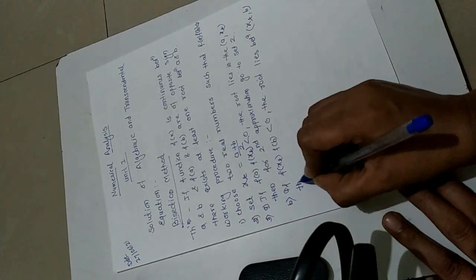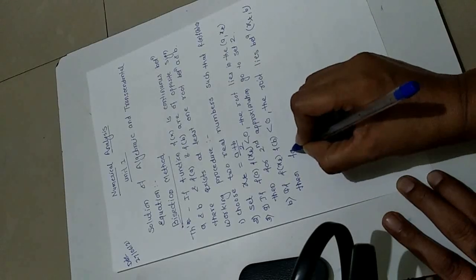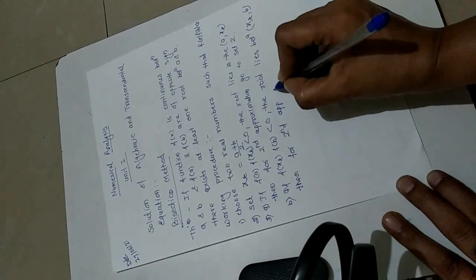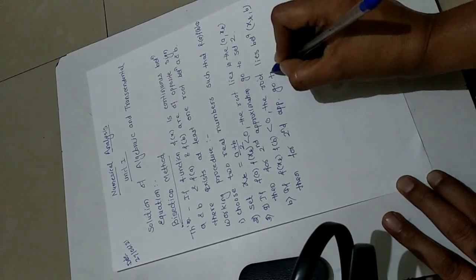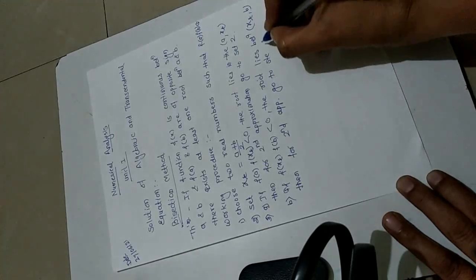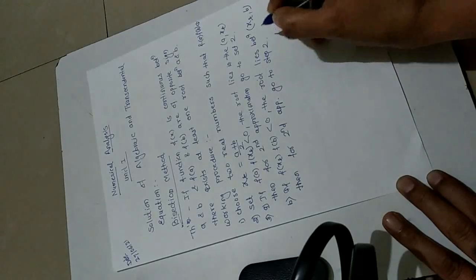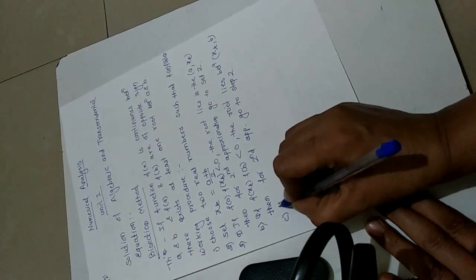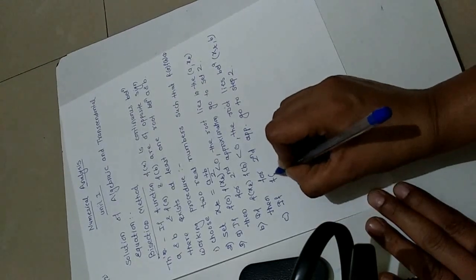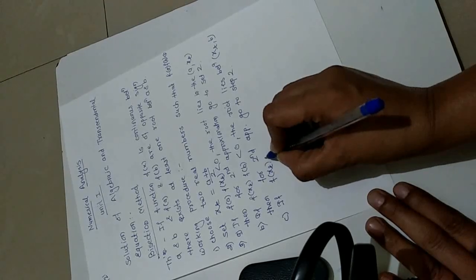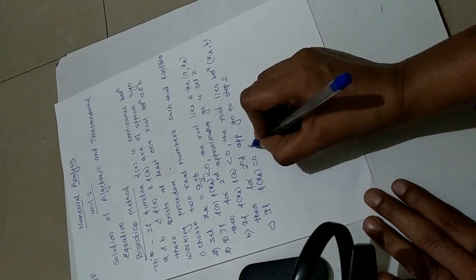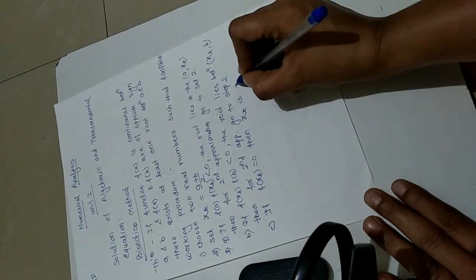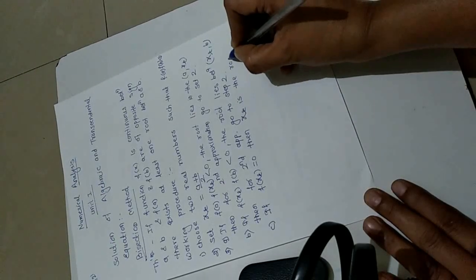Then for second approximation, go to step second, and see if f of xr is equal to 0, then x of r is the root of equation.